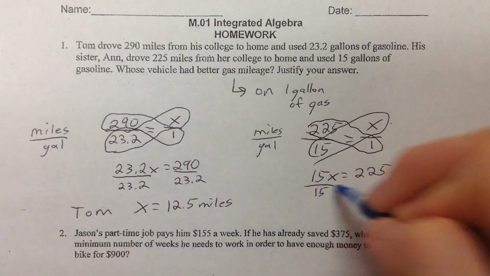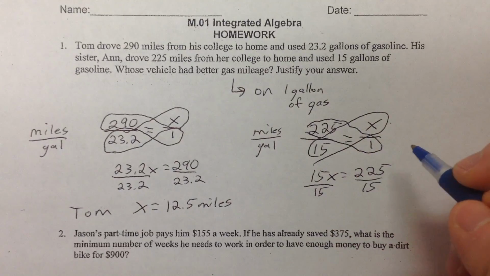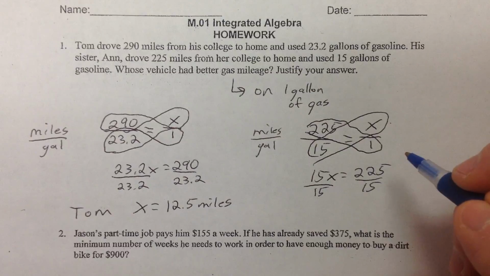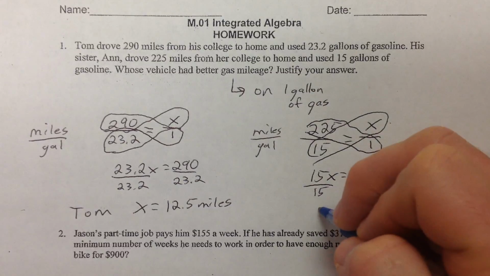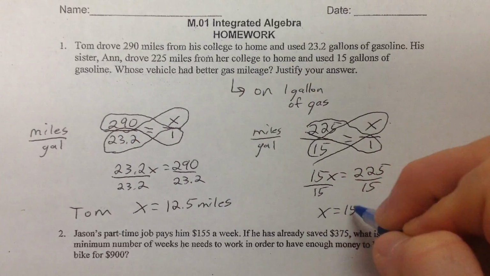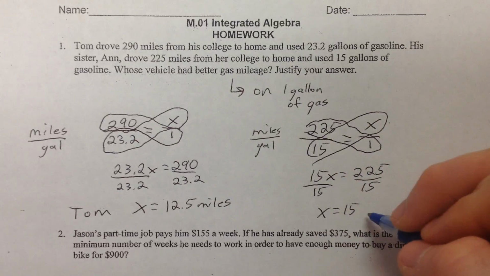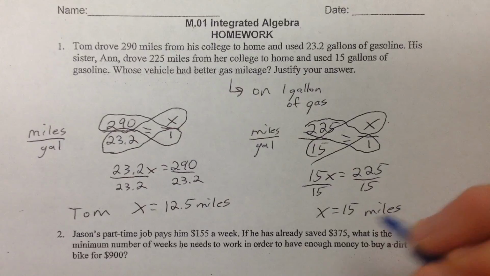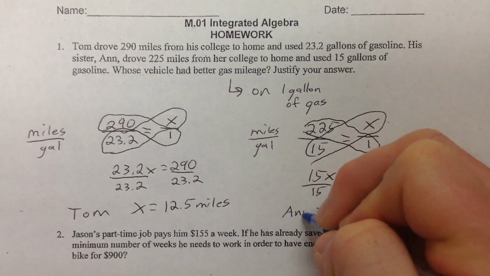Divide both sides by 15. 225 divided by 15 is just going to be 15. So she gets 15 miles. So this is Ann right here.